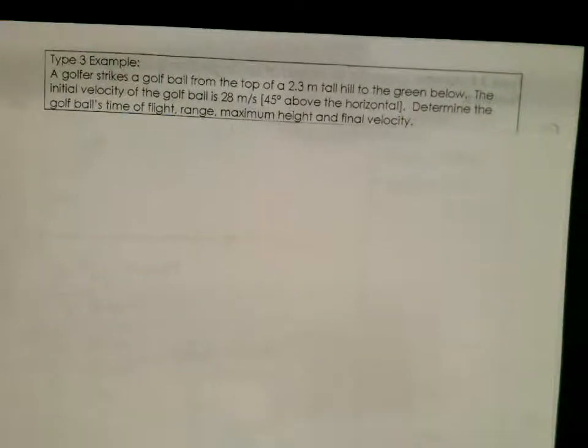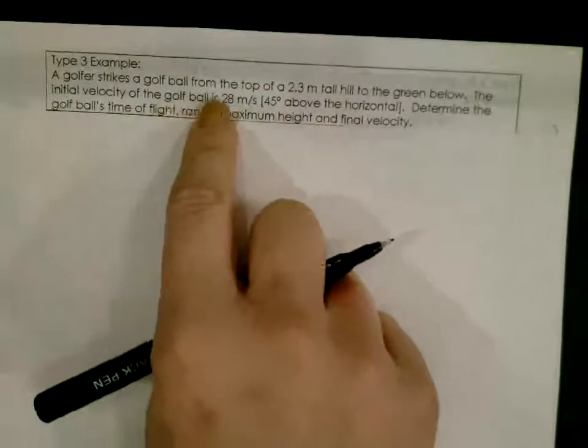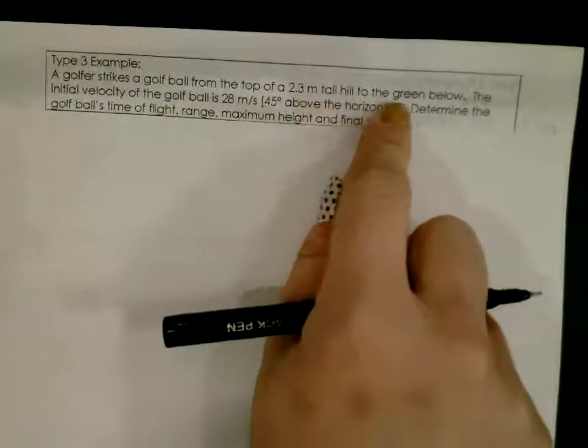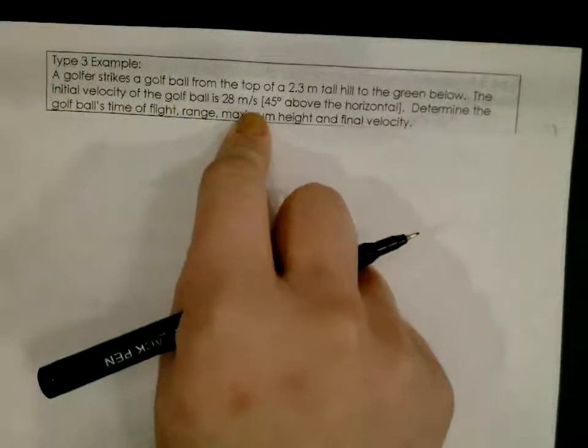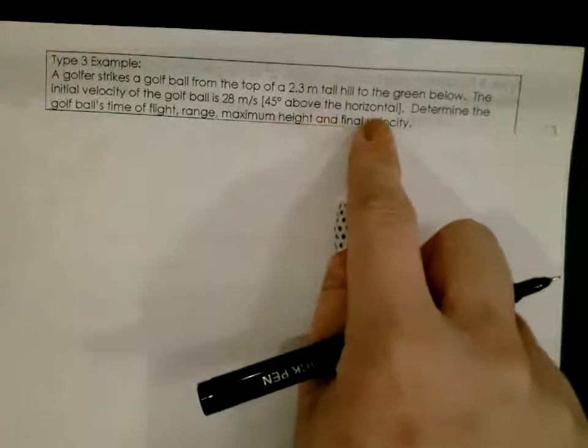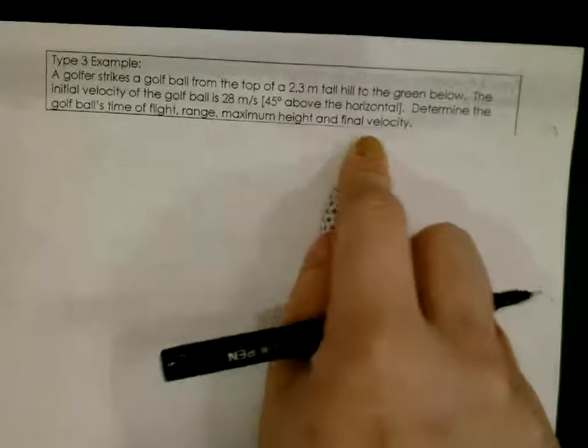All right, last but not least, we have type 3 problems. A golfer strikes a ball from the top of a 2.3 meter tall hill to the green below. The initial velocity of the golf ball is 28 meters per second, 45 degrees above the horizontal. Determine the golf ball's time of flight, range, maximum height, and final velocity.